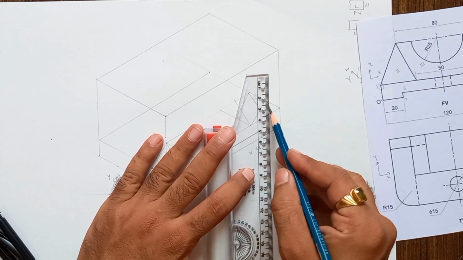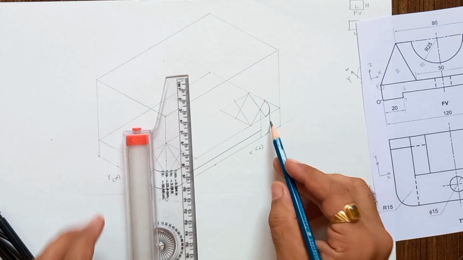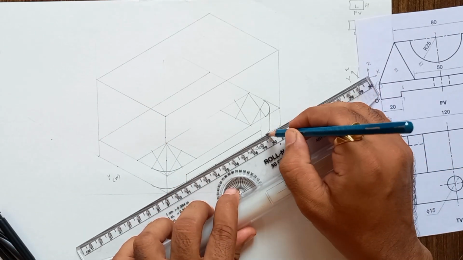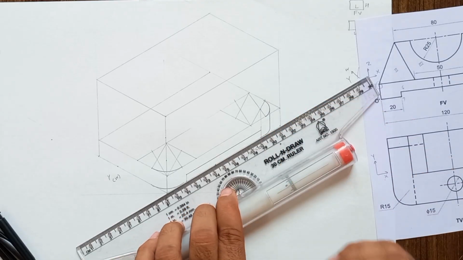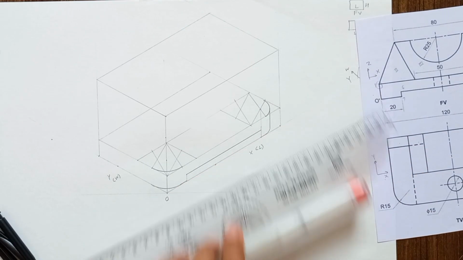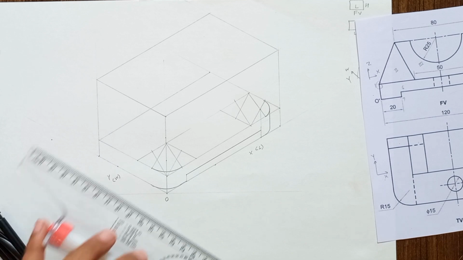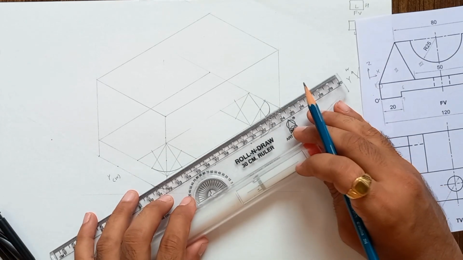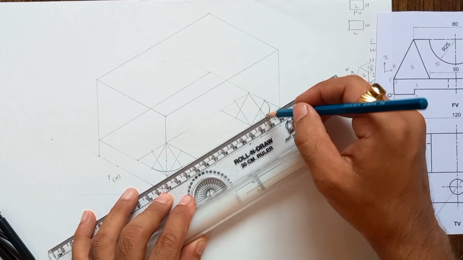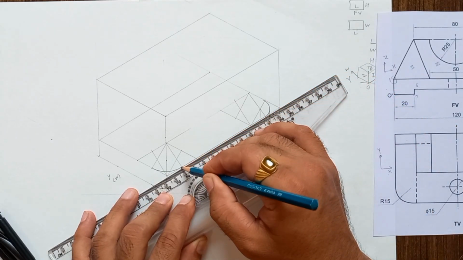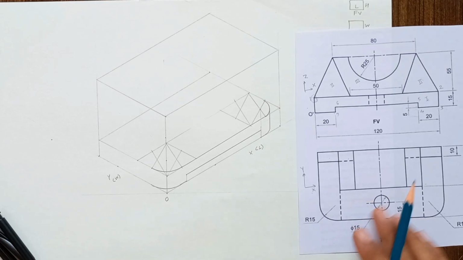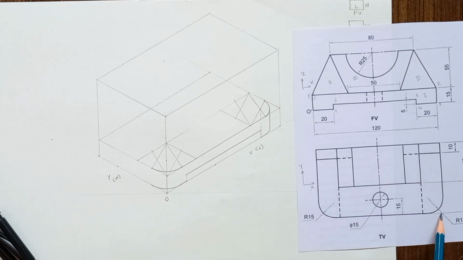Now draw the tangent, vertical line. This vertical line intersects this arc. Now you can see here, complete the remaining lines. Join it. You can see here, this arc and this corner join. Okay, as well as these two. Okay. Now you can see here, we have completed these 15 mm arcs as well as this slot.